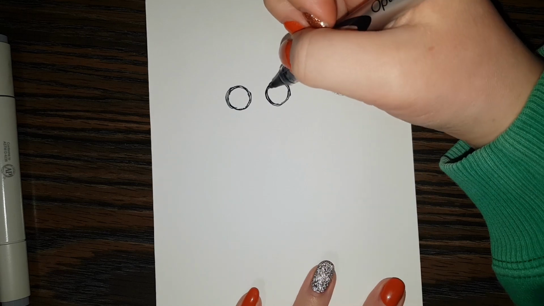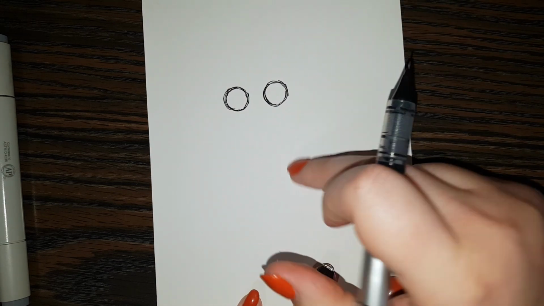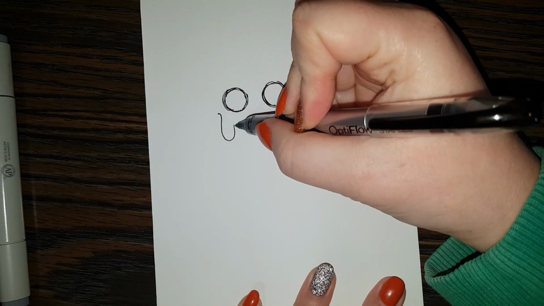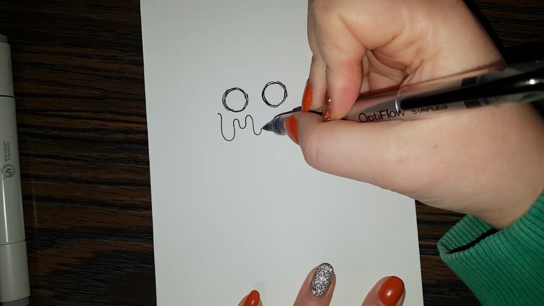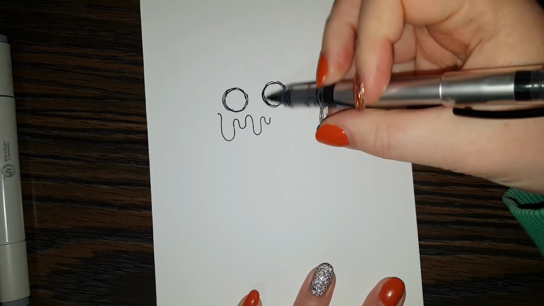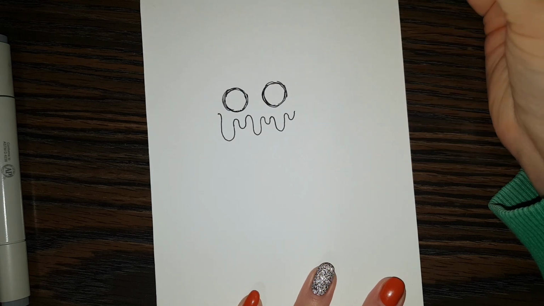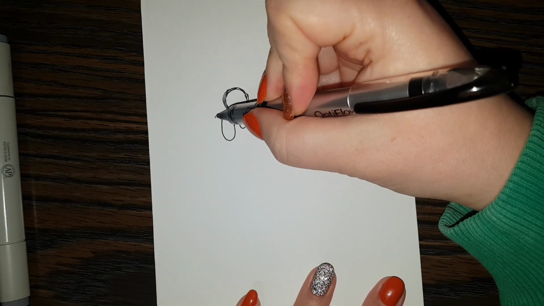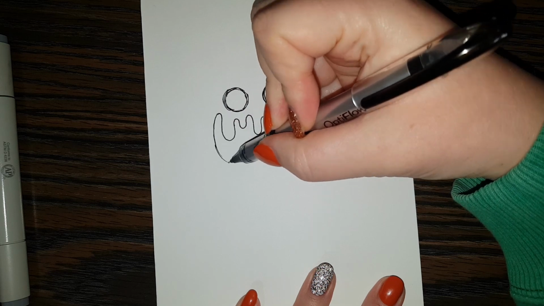And the next thing I'm going to do is kind of an ooey gooey line here. So I went down, came on up, just like all kinds of oohs. It doesn't have to totally match mine. Okay, so next let's do a rounded shape here.